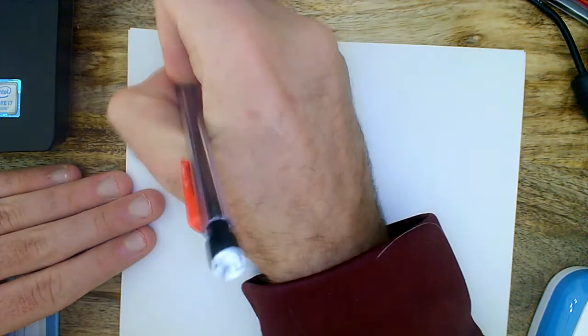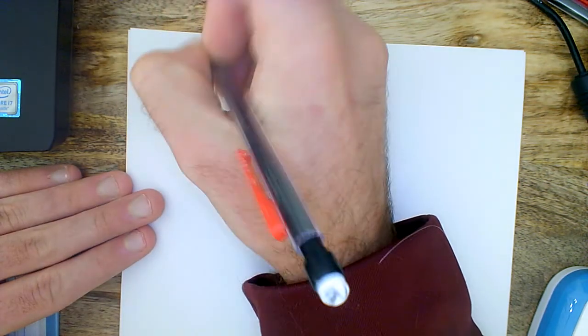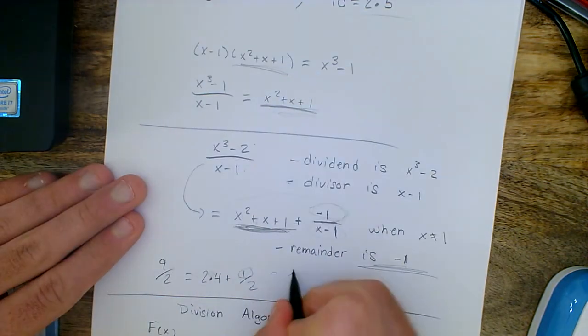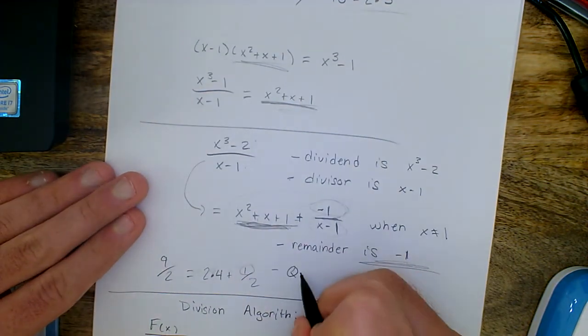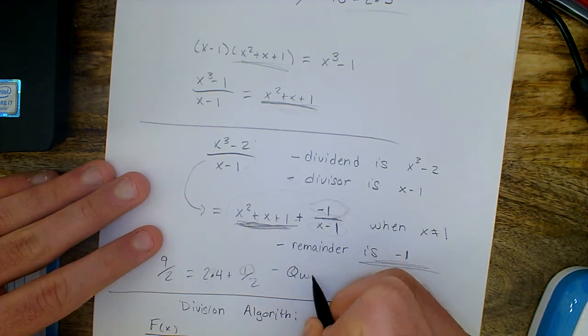So if they, for example, wanted us to find... oh, and so this here, one more term I need to introduce: quo.